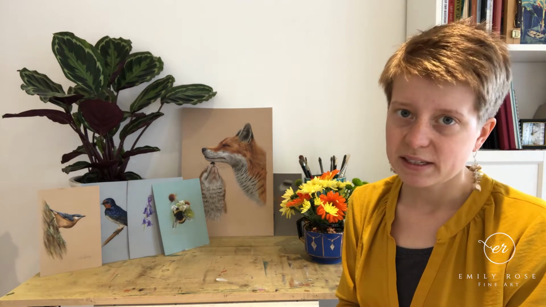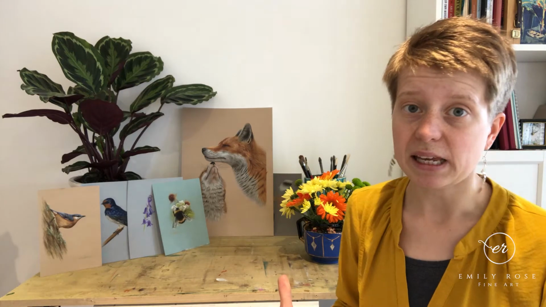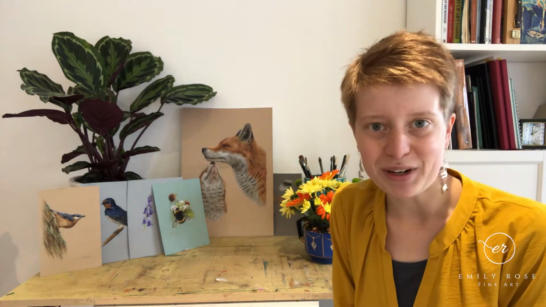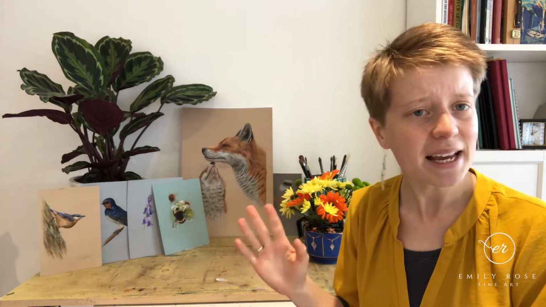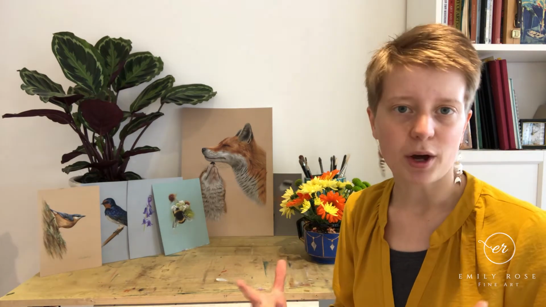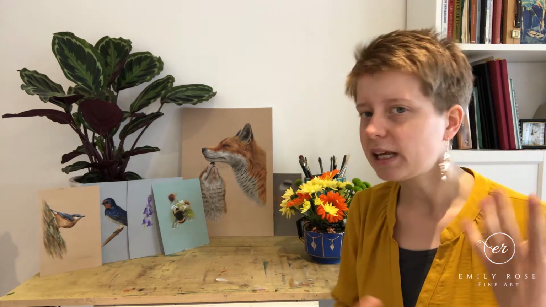Seeing tone is quite tricky. There are a couple of tricks that we can use to help us learn how to see tone better. It takes a little while, so don't expect to do it overnight. This is the kind of thing you've just got to keep plucking away at.